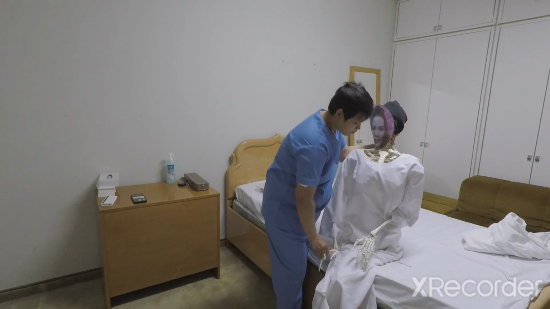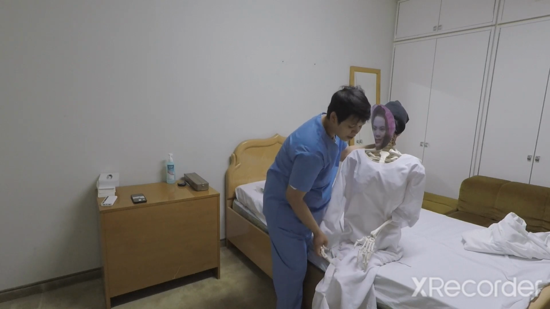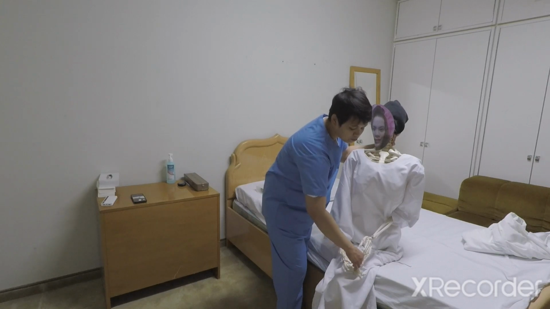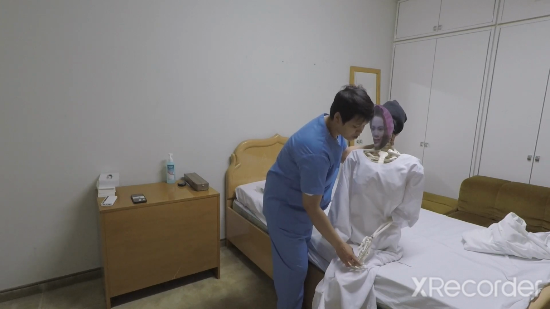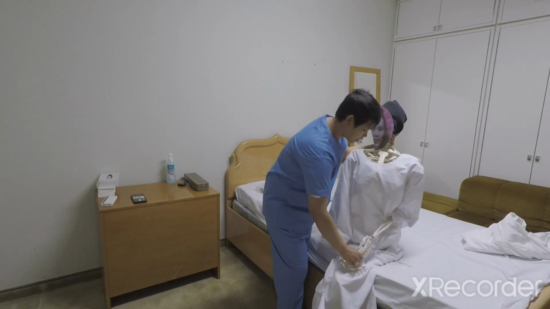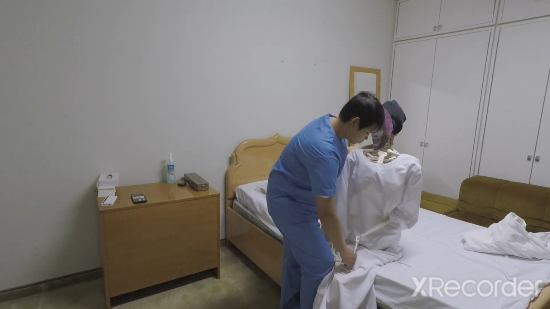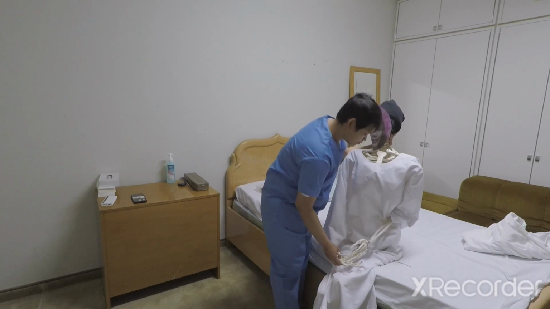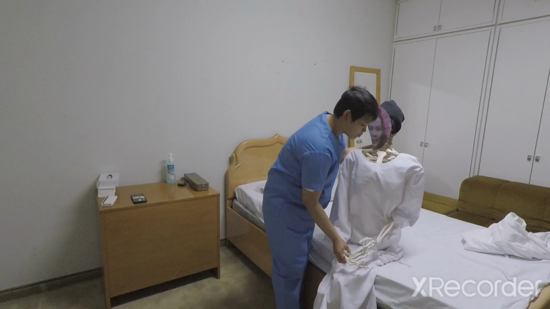As physiotherapists, we transfer patients by asking them to lock both hands. Let's lock her both hands. It's going to be easy for you if the patient could help you. If it's a stroke patient, they have to do it this way.